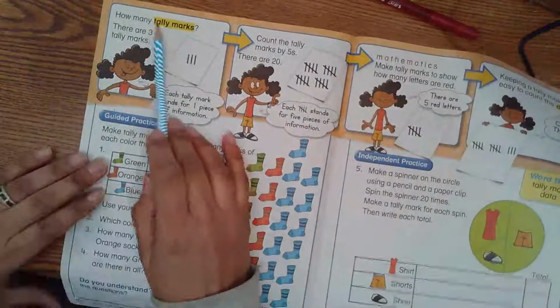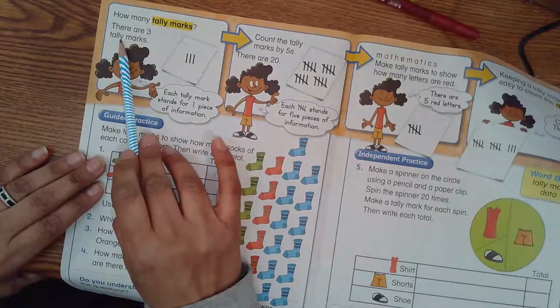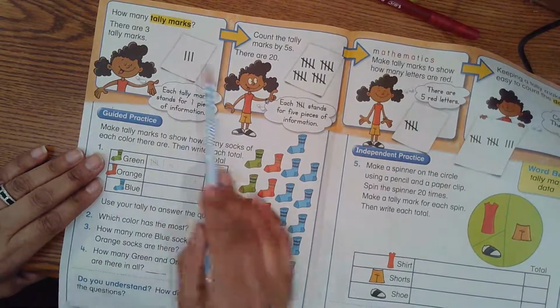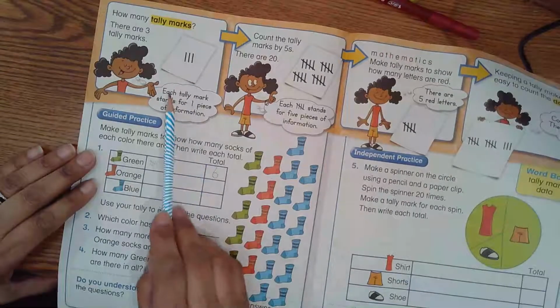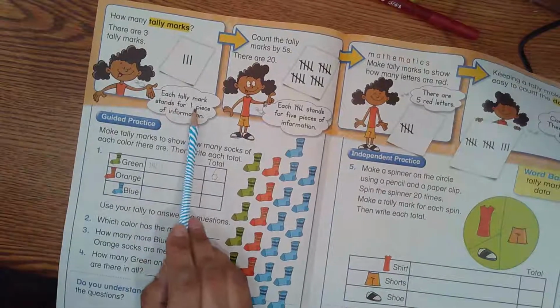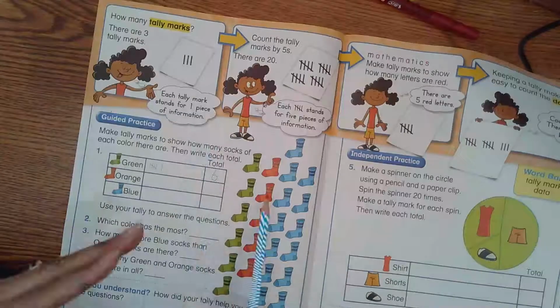All right. How many tally marks? There are 3 tally marks. 1, 2, 3. So that means 3 items. I cannot say 5. These are 3 now. So each tally mark stands for one piece of information or one piece of item that you're counting.